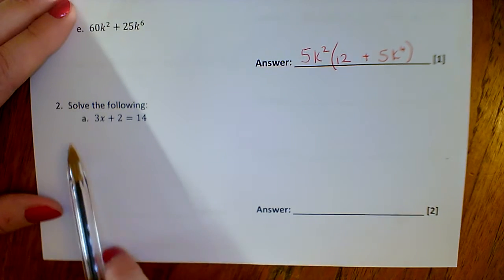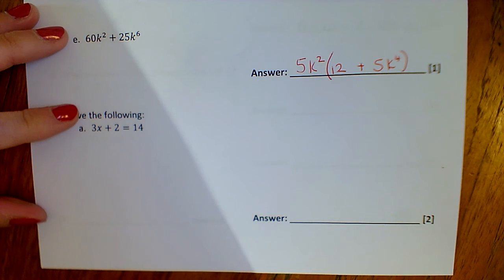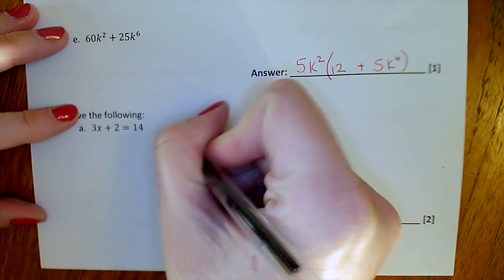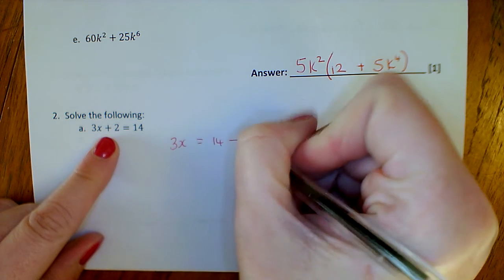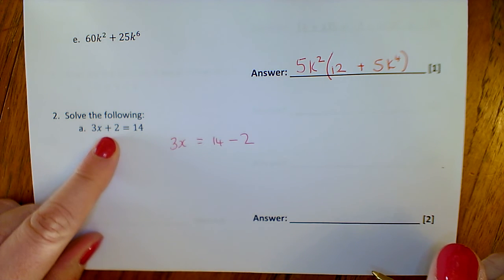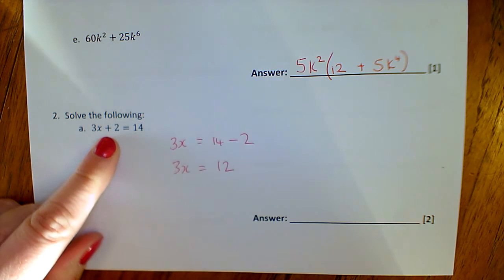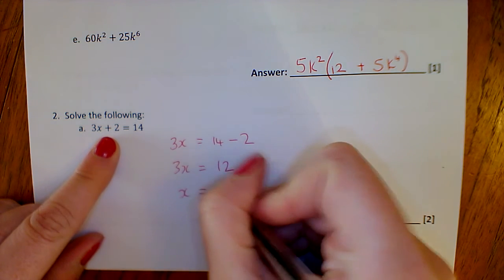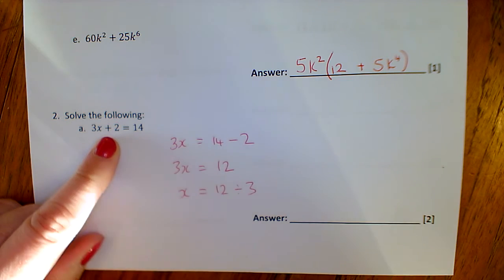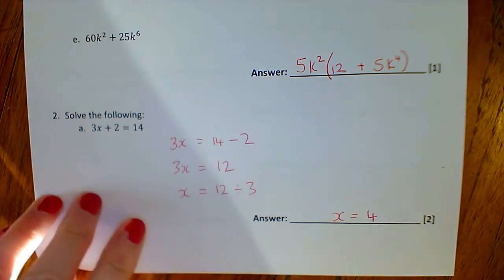Next ones then, we'll look at our solve. So solve the following. So remember, you're trying to get x on one side on its own. So we have to move the 2 across. So it becomes 14 minus 2. We know 14 minus 2 is 12. So that's what 3x is. So to get 1x, we'll have to divide by 3. So x equals 4.